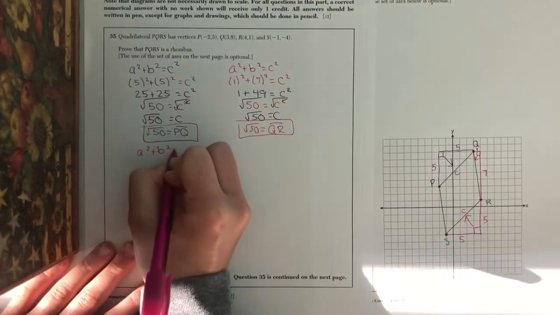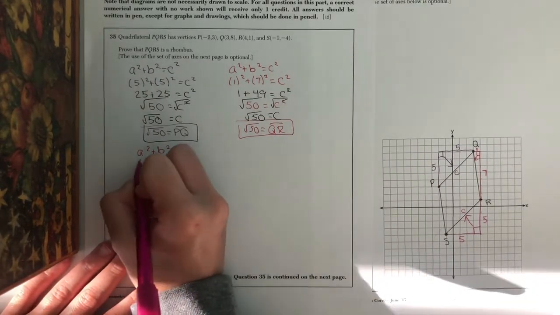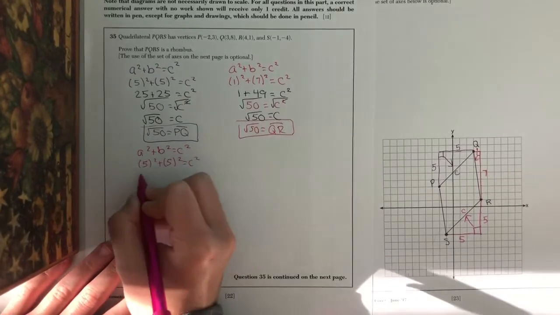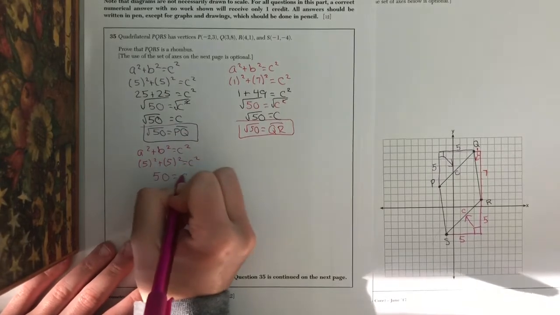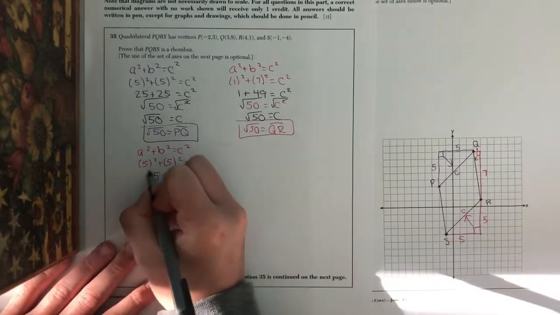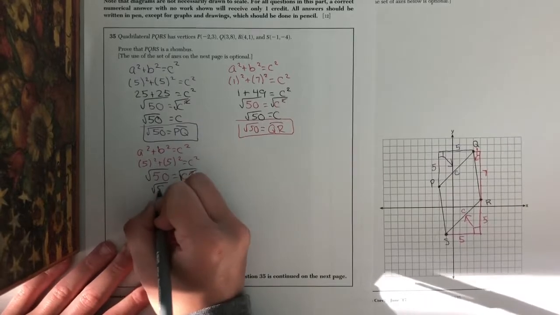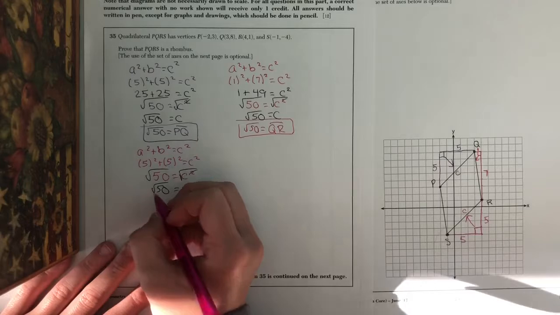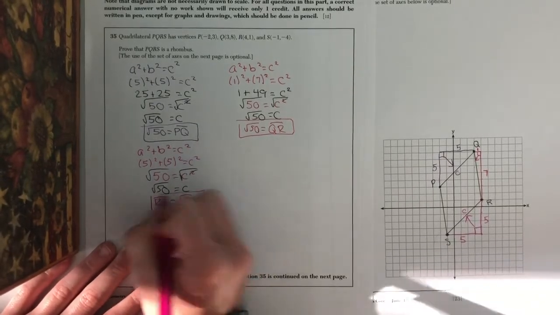So I'm doing A squared plus B squared equals C squared. I'm just showing my work to prove that it's right. My legs are 5. 5 squared plus 5 squared we know gets us to 50. So 50 is equal to C squared. Lastly, taking the square root of both sides, we get C is equal to the square root of 50. And thus we said our C was SR, or RS. It does not matter which way you write it. So our RS is equal to the square root of 50.